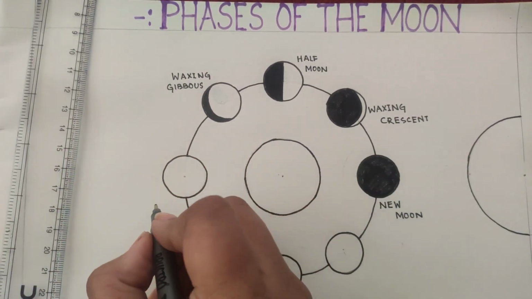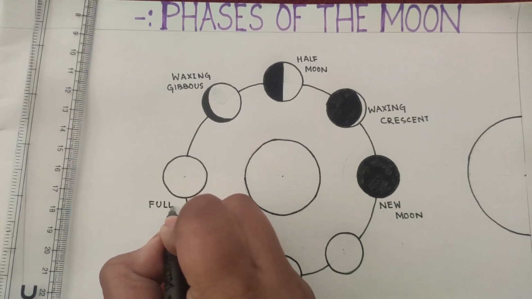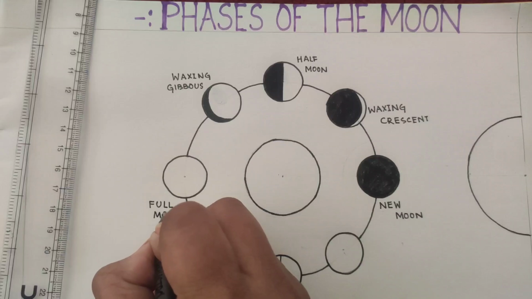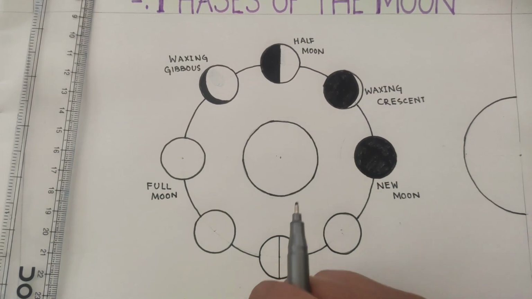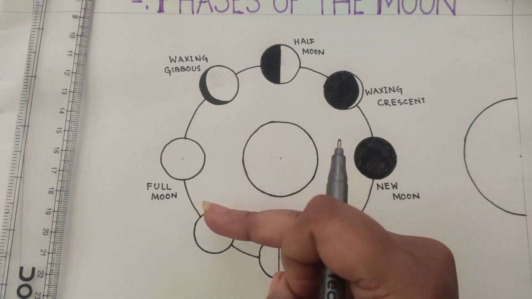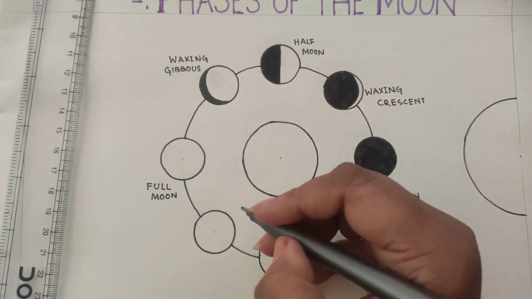So now the moon will again start decreasing after full moon. Let us write down over here full moon. It is the phase where the moon is completely visible from the earth. Yes or no? Now next comes the moon starts to decrease again. When the moon starts to decrease, it will again decrease from right to left. Let's start.